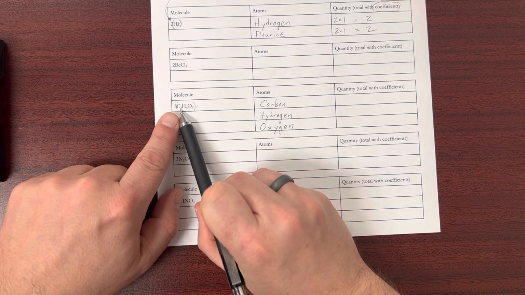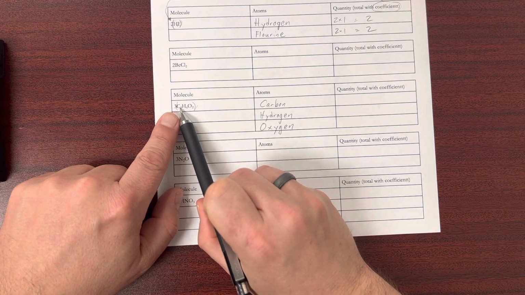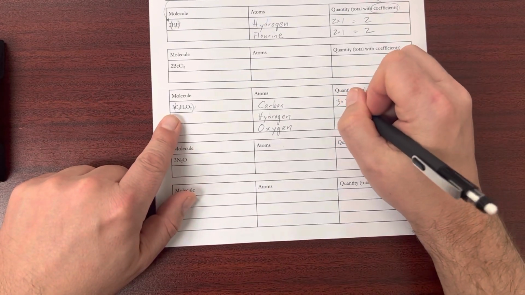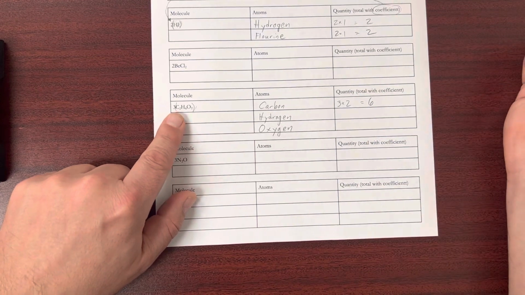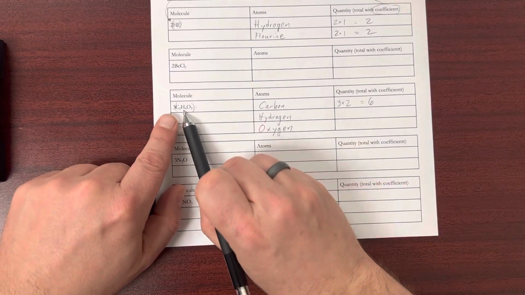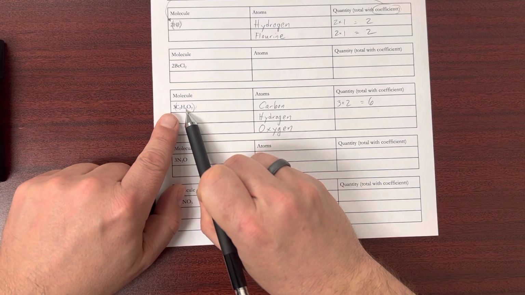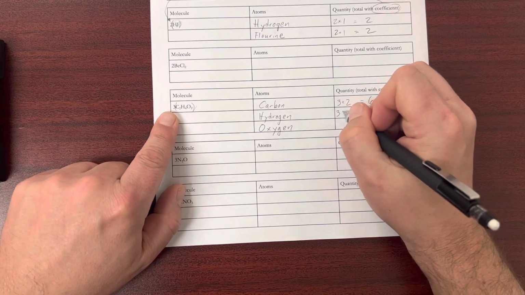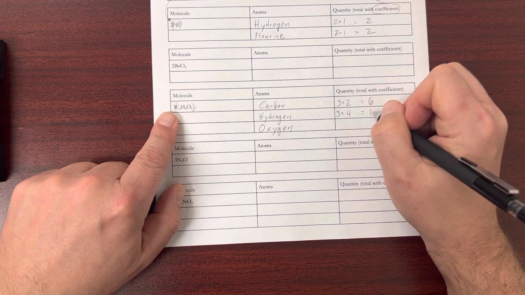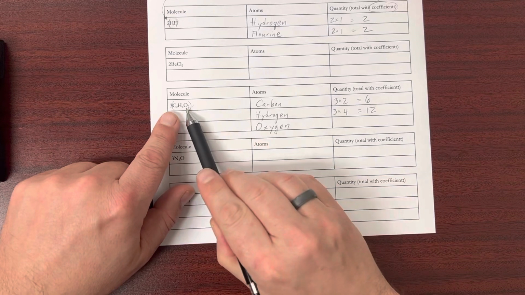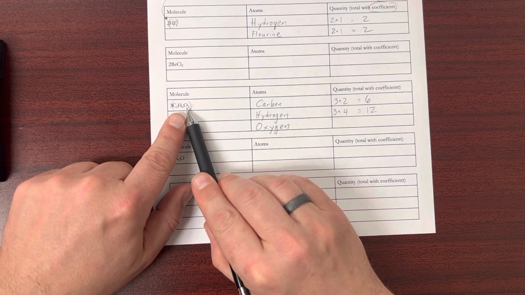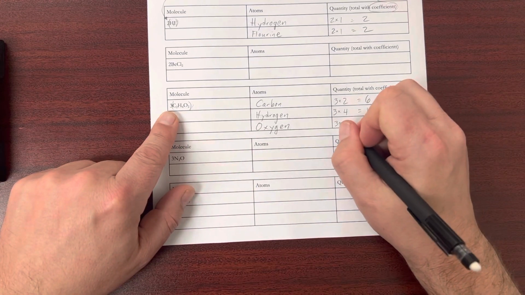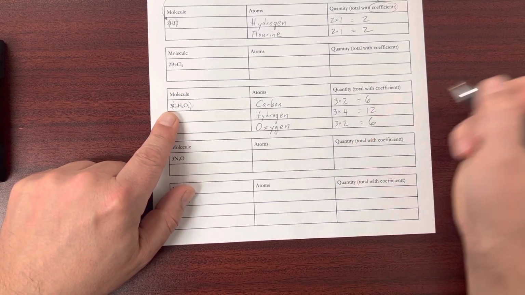Okay, let's look at our carbon. There's 2 carbons in this molecule, so I'm going to multiply that by 3. 3 times 2 equals a total of 6 carbons. What about my hydrogens? Well, there's 4 hydrogens in the molecule. I'm going to multiply that by 3. So 3 times 4 equals 12. And then my oxygens, I have 2 in the molecule. My coefficient is 3. So 3 times 2 equals 6.